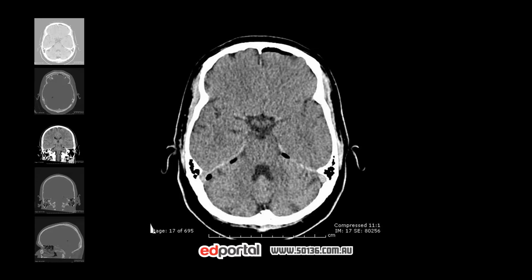And I'll draw your attention to the anterior aspect of this left frontal lobe here. You can see that there's a hypodense lesion sitting between the brain parenchyma and the skull. Similarly, we've got a couple more of them back sitting along the tentorium in the posterior fossa here. And these are actually little locules of gas consistent with a pneumocephalus.